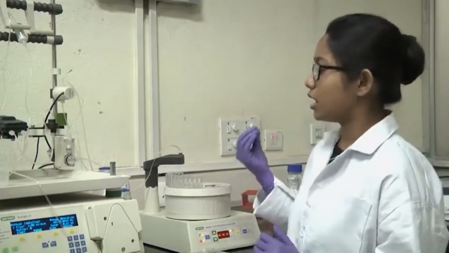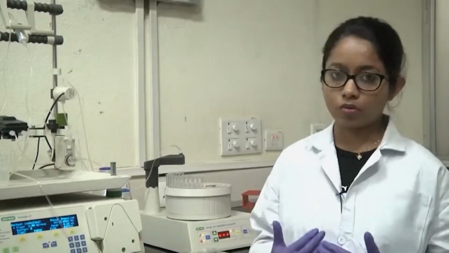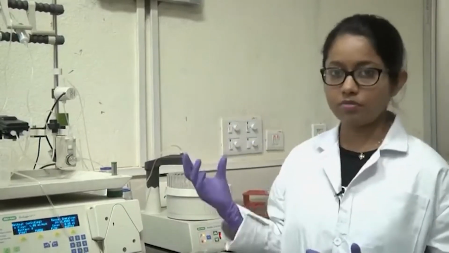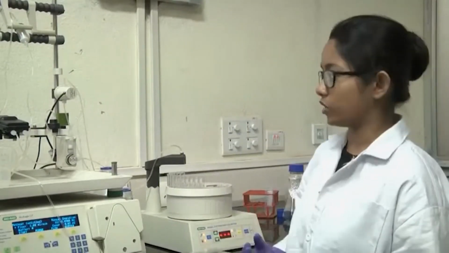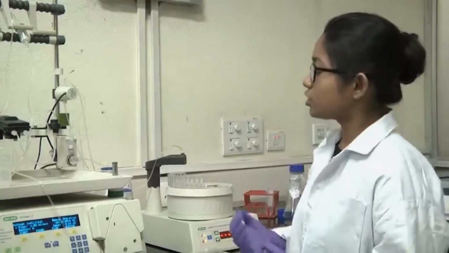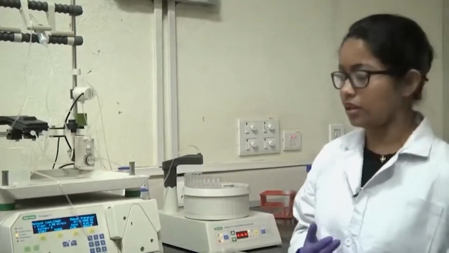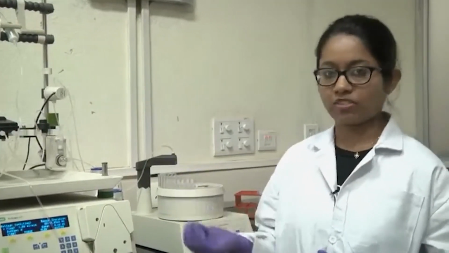So, you should equilibrate your column with a wash buffer, and that buffer will stabilize the column before you load your protein of interest. So, after the column has been equilibrated with the wash buffer, then you inject your protein in that injection valve.